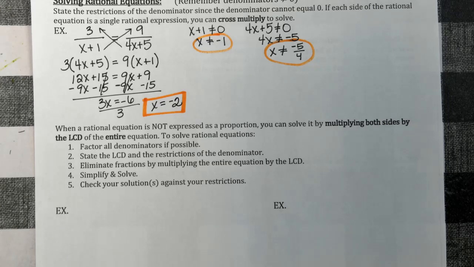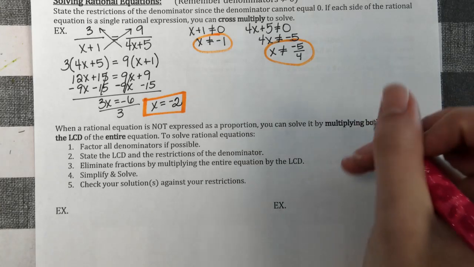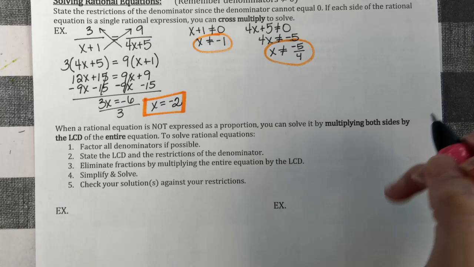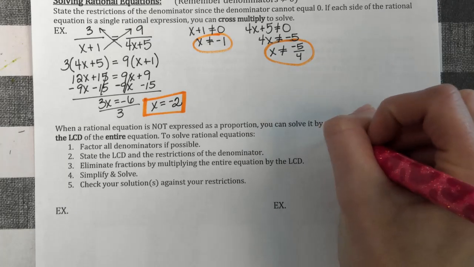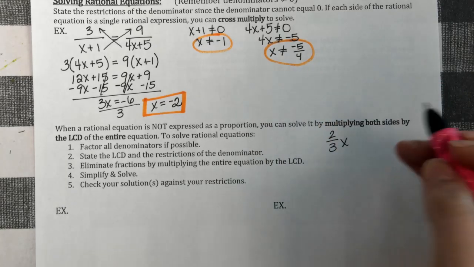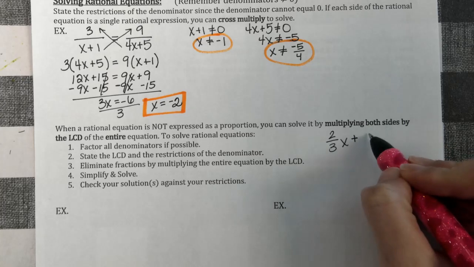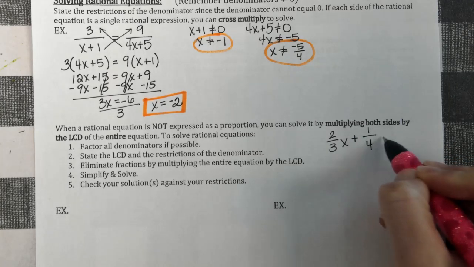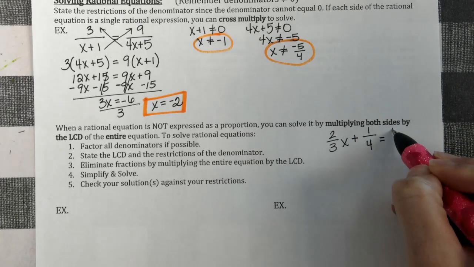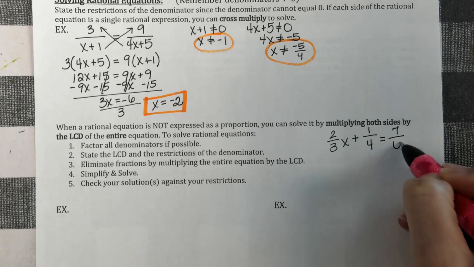Okay, and so the reason that we're going to do that, if you think back to just a normal equation, if I have, let's say, 2/3 x plus 1/4 equals 7/6.